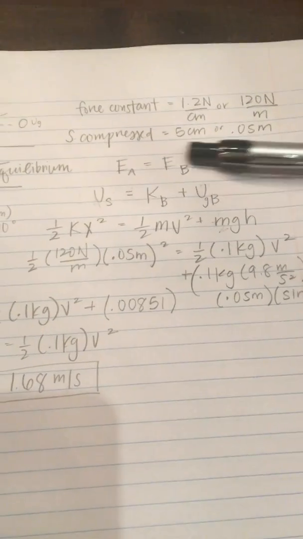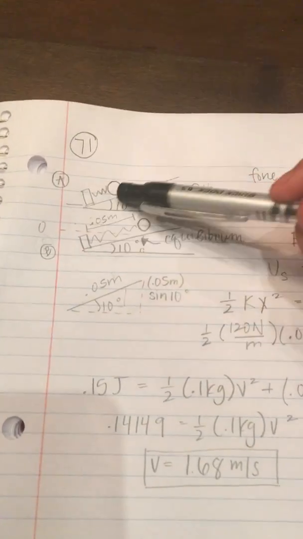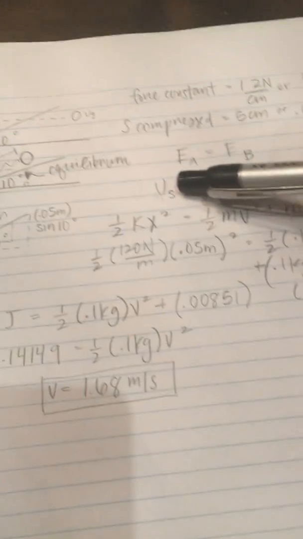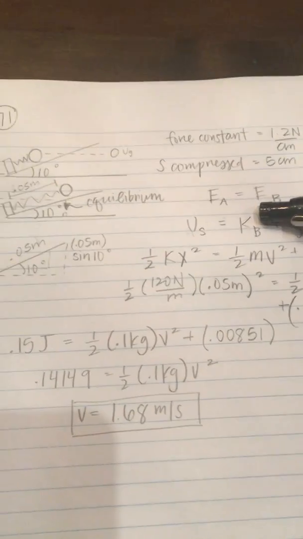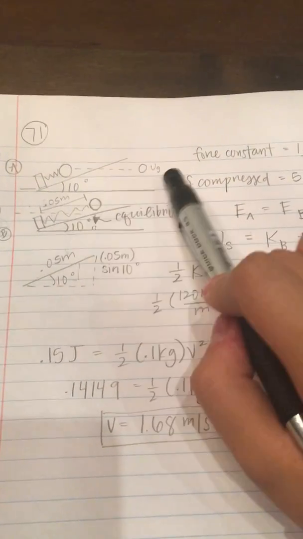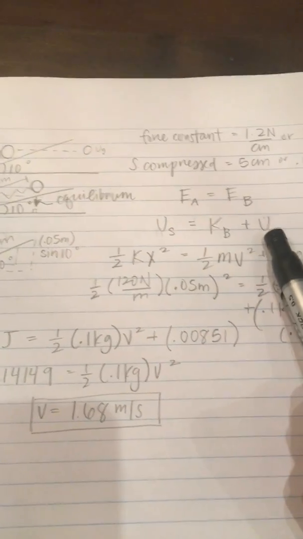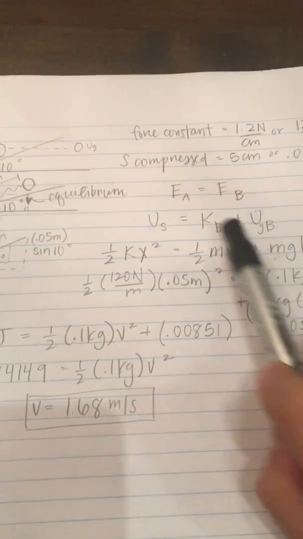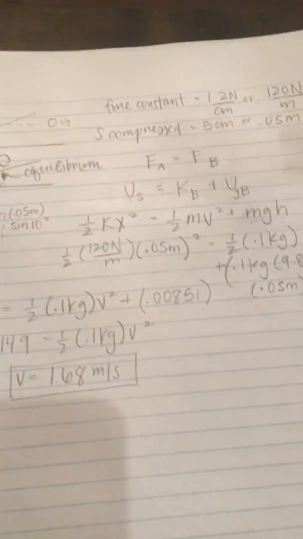But most specifically, what are these energies? The energy of A, we just have the spring potential, so that's just U of S. That equals the kinetic energy of B because at this event, it is moving. It is going at a speed, and that's what we're finding. And then also it has gravitational potential energy because it's above the line that we previously marked as 0.